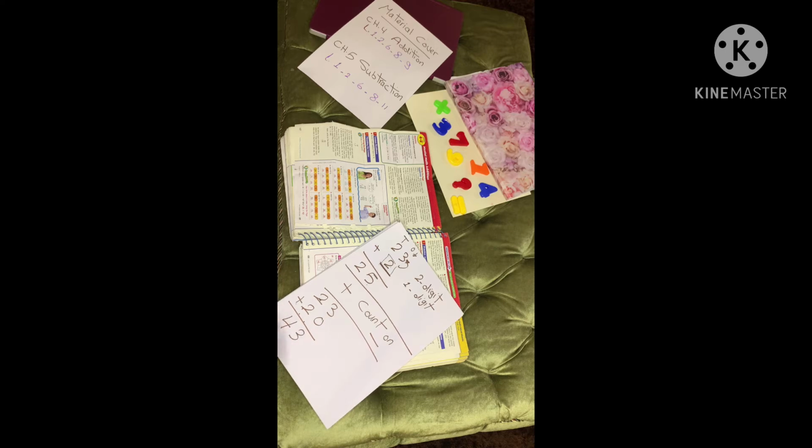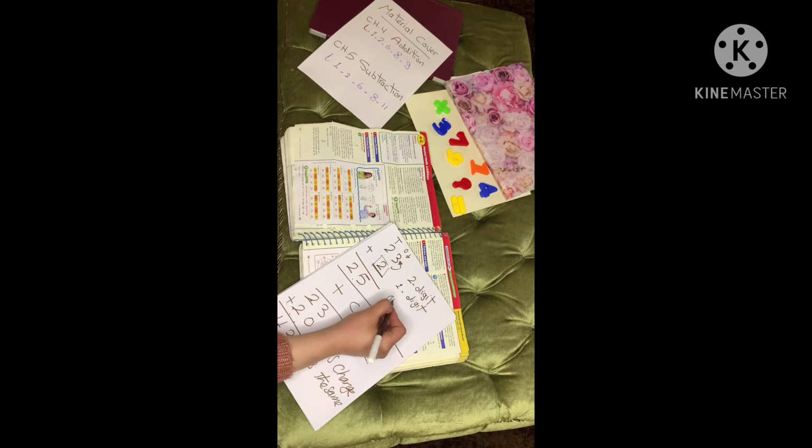Wow. Here, tens change and ones the same. 3. Here who changes? Ones change, and tens the same.